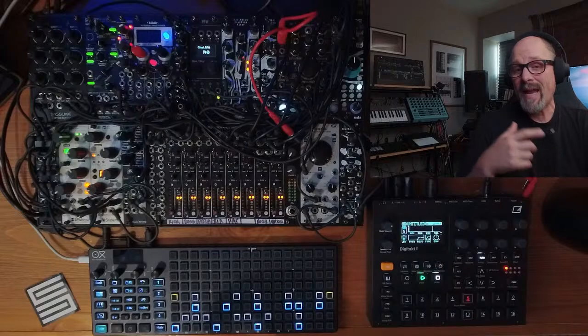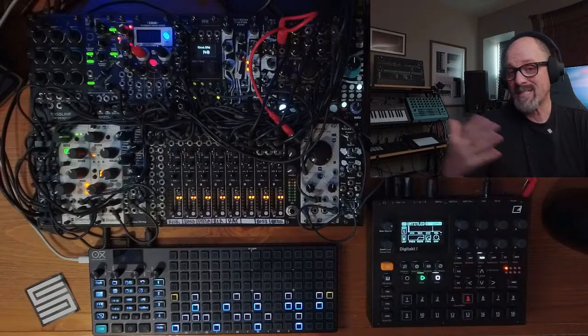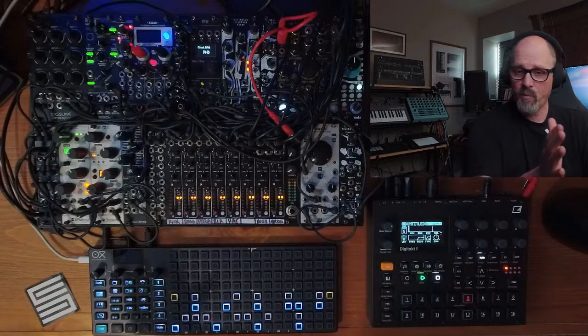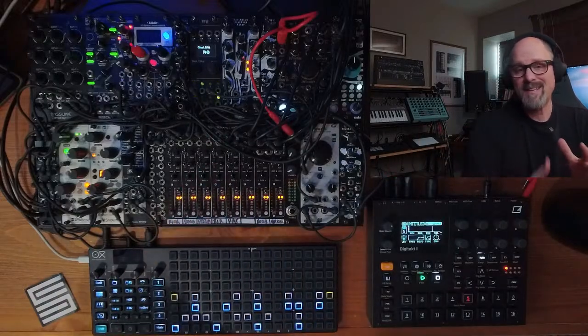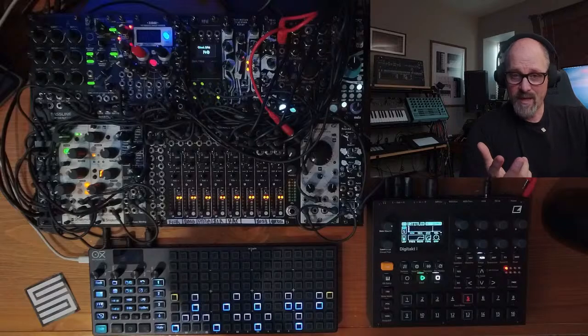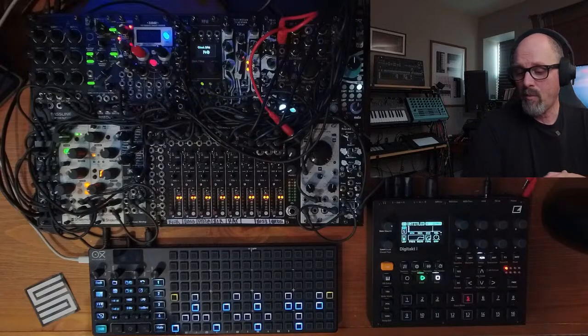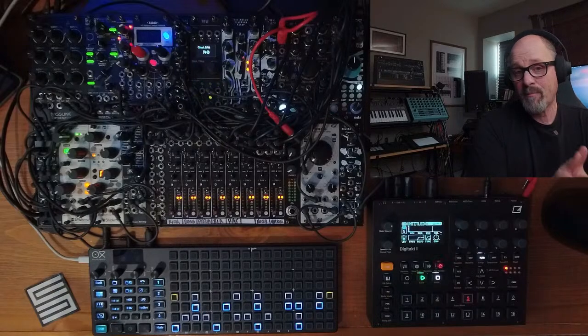I wasn't using any of the live looping for transitioning because I don't transition. I'm not going from one pre-prepared track to another pre-prepared track. So I didn't need that ability to loop and then transition to something else, which a lot of people do take advantage of, which is great.